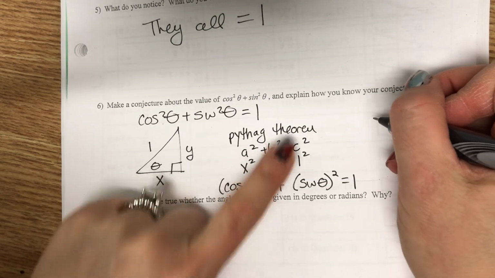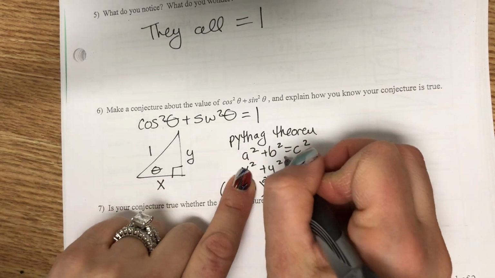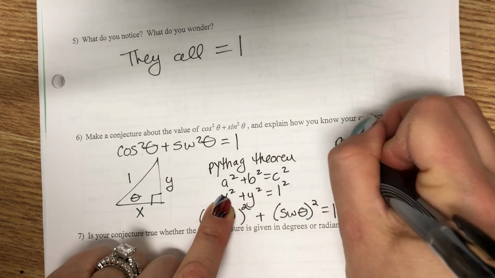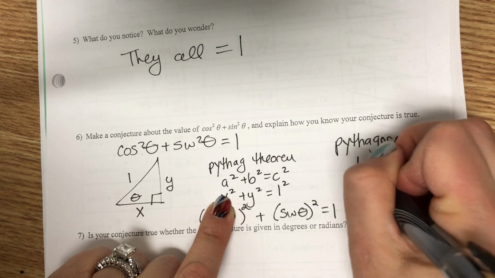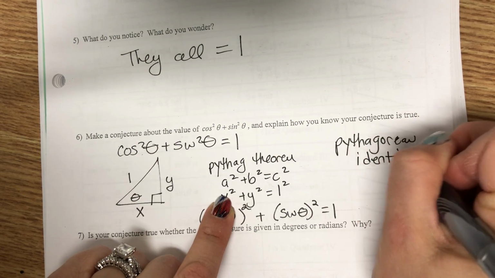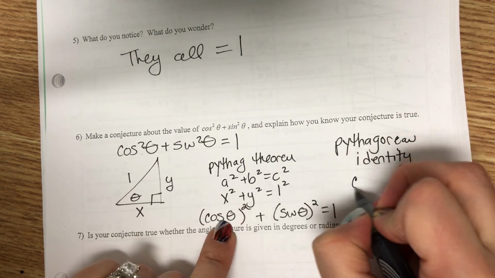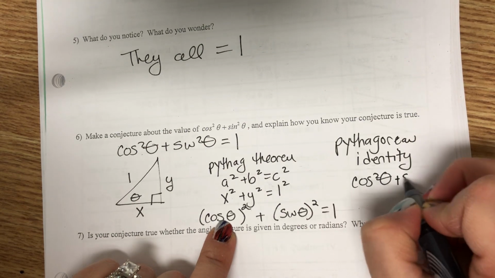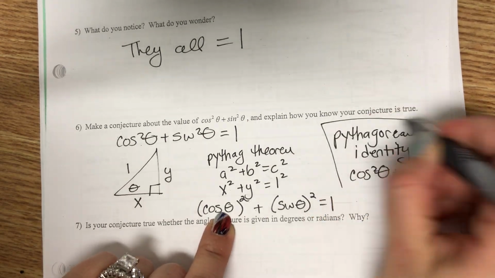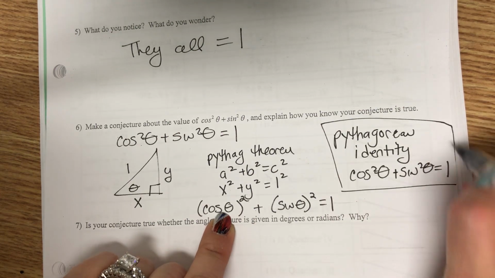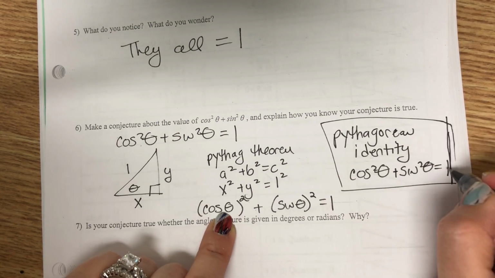So the Pythagorean theorem is a squared plus b squared equals c squared. The Pythagorean identity is cosine squared theta plus sine squared theta equals 1. This Pythagorean identity you must memorize. Ooh, it's a 1.